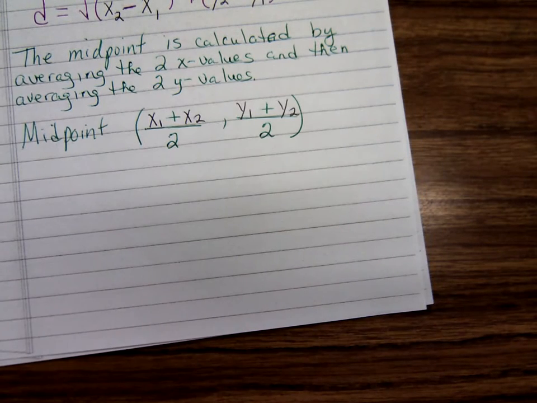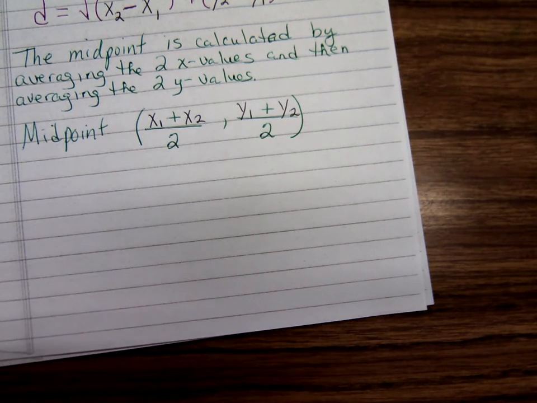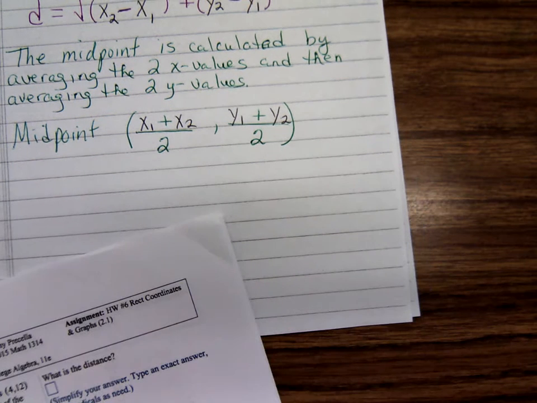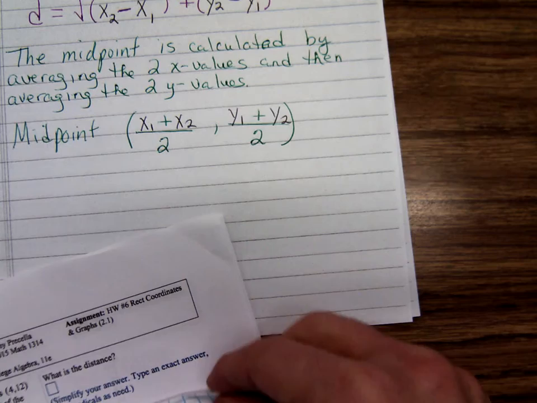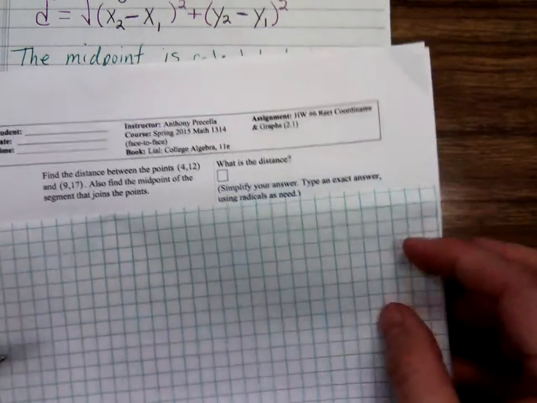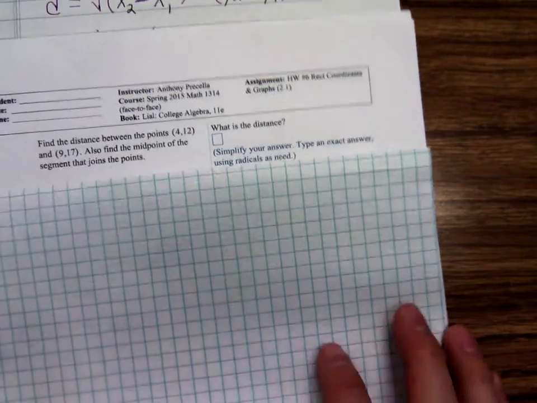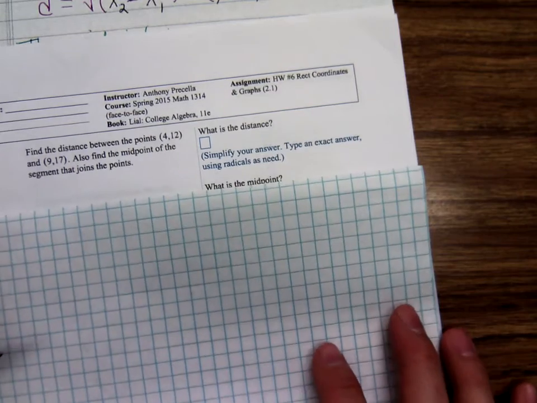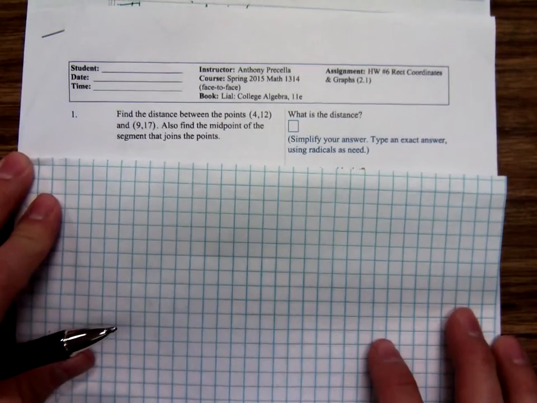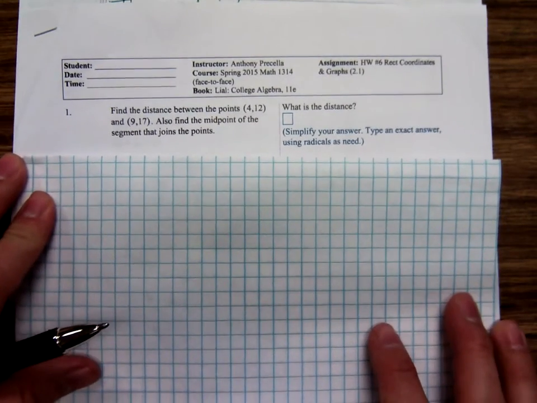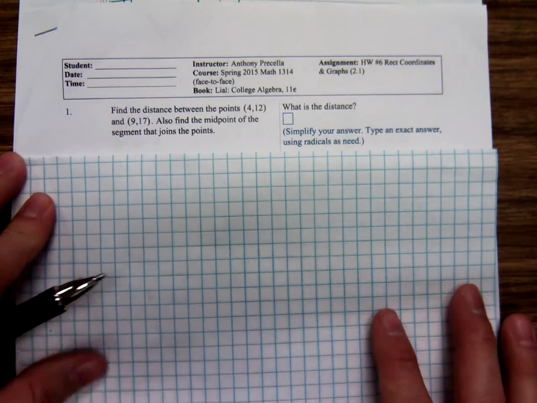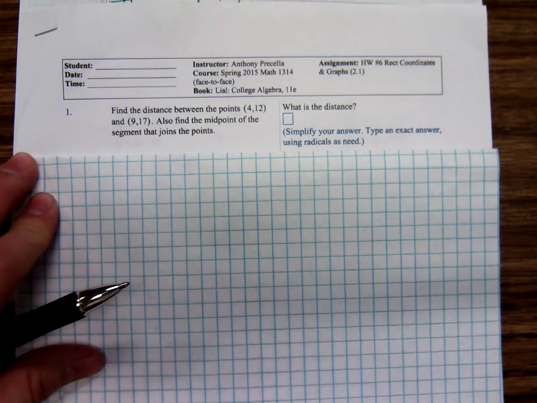Let's see. Maybe we should do one with cleaner numbers. By that I mean, maybe it wouldn't be a bad idea to do this one right here. Number 1. I don't want you to think that these are all going to always have negative numbers in them. Okay? So this is problem number 1. It says, find the distance between these 2 points.